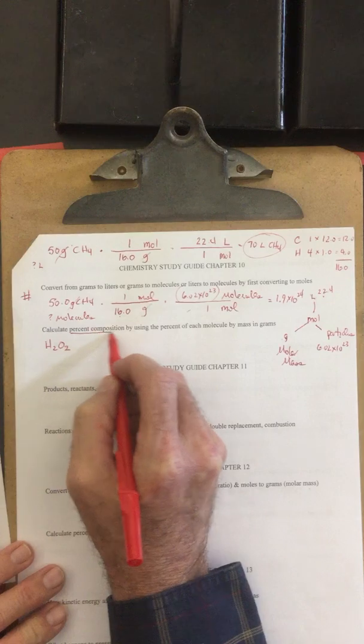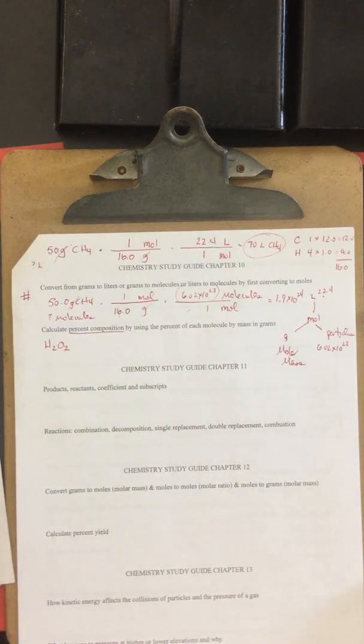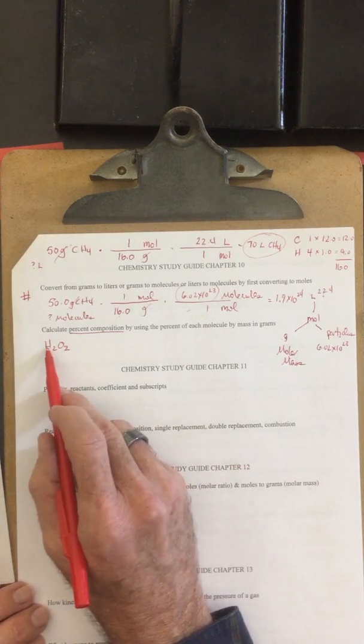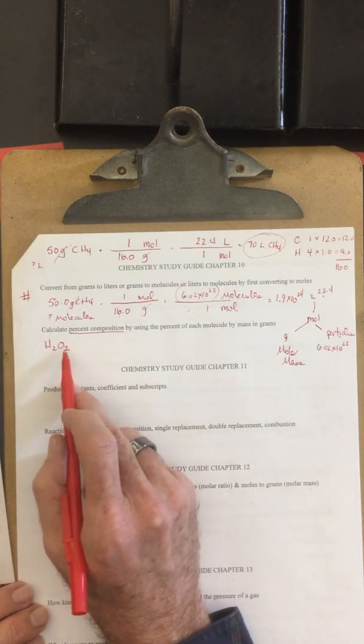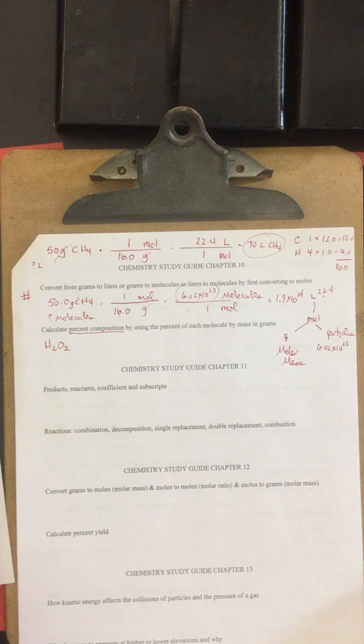So percent composition, if you remember, percent means part of a whole. We want to find out what is the percentage of hydrogen in this whole thing, what is the percentage of oxygen in the whole thing. So the first thing that you have to do is calculate what's the molar mass of the whole thing.